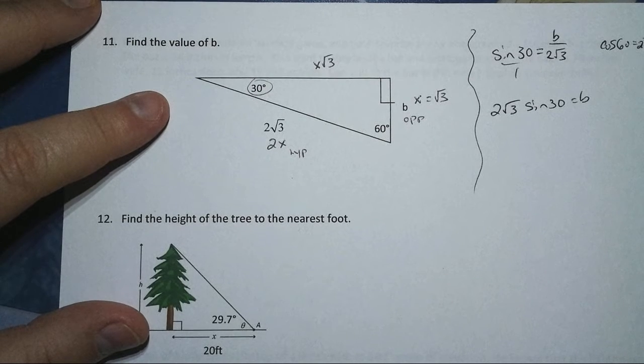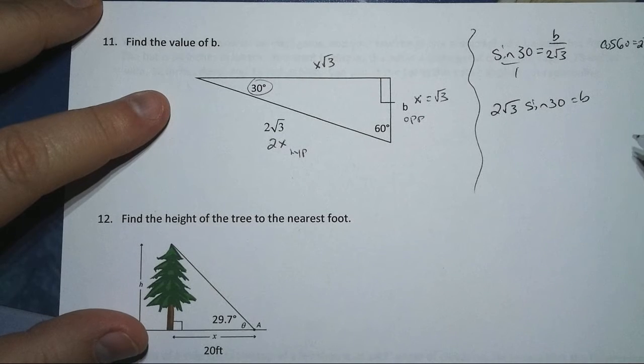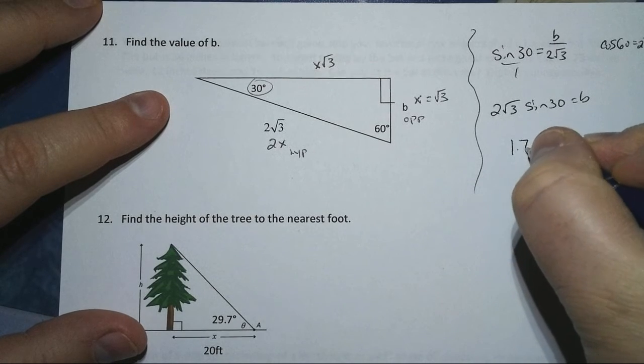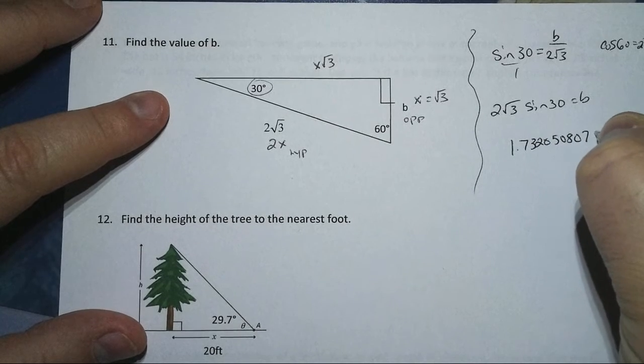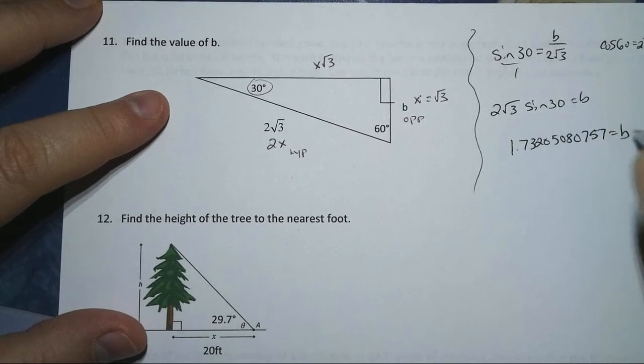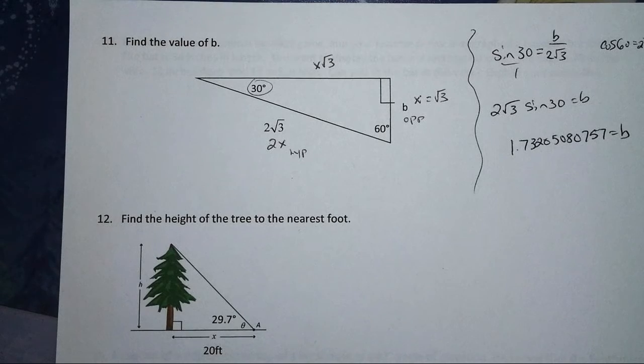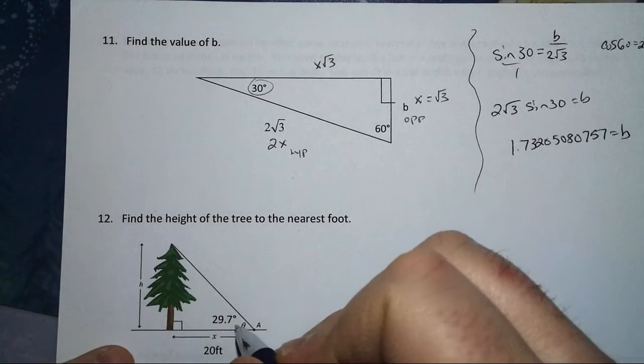We're going to go ahead and hit enter here. Calculator typing. And here we're going to get b is equal to 1.732050800757. All right, and we're good to go. Okay. Find the height of the tree.